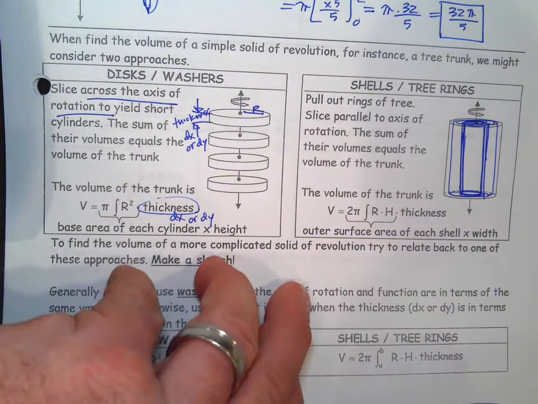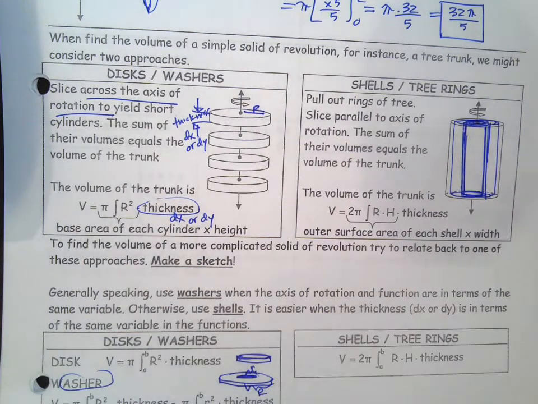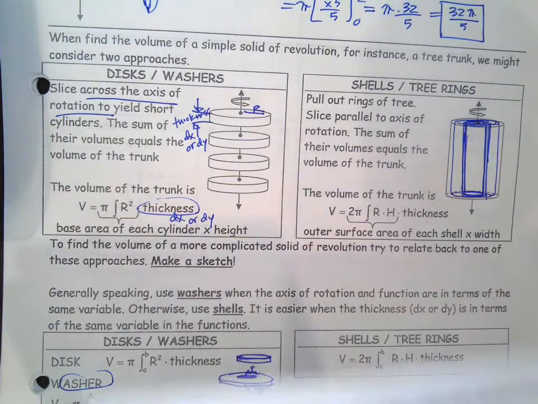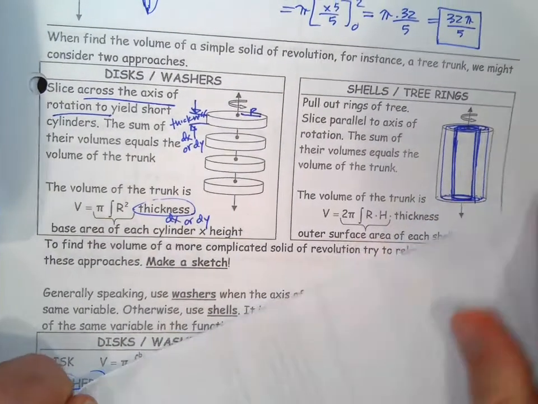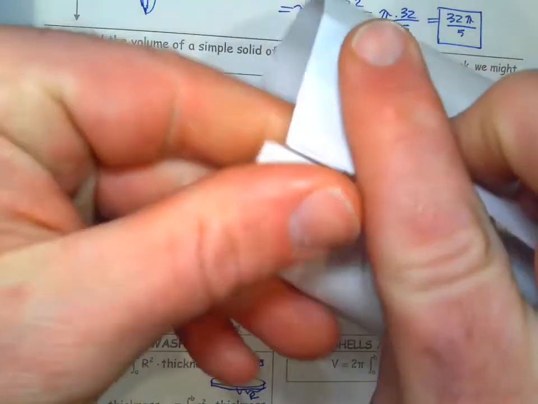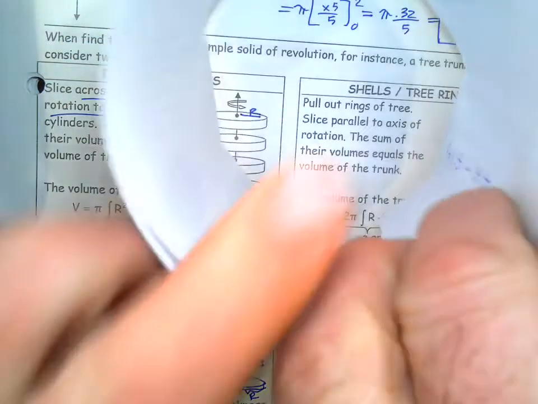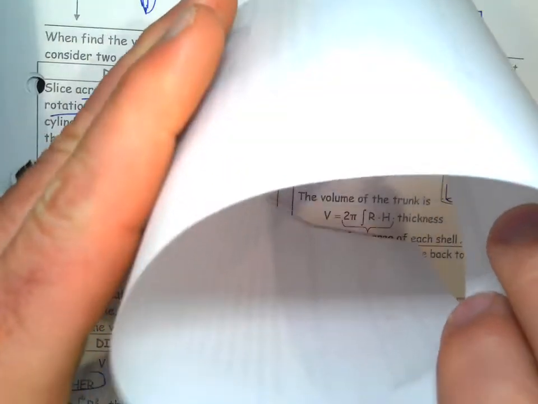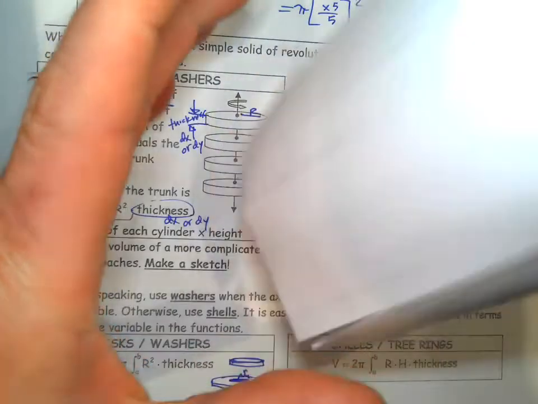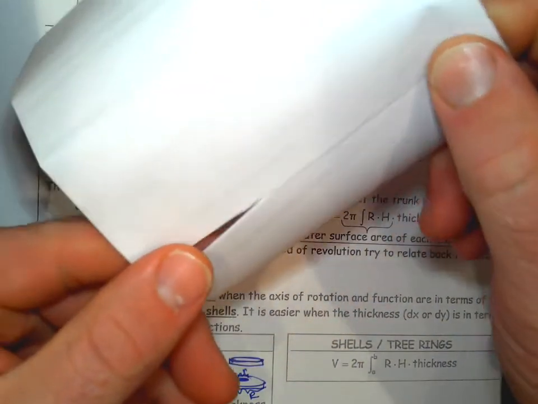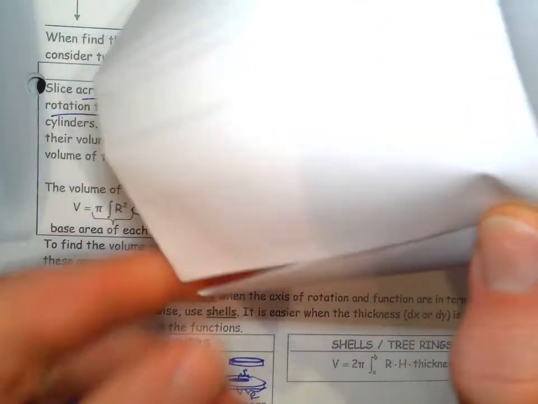And this is interesting. Let's see if I can show this on this paper here. So you can imagine one shell is like this. This is one shell, right? One thin shell. And if you want to find the volume of it, it's very thin, but here's an interesting thing.